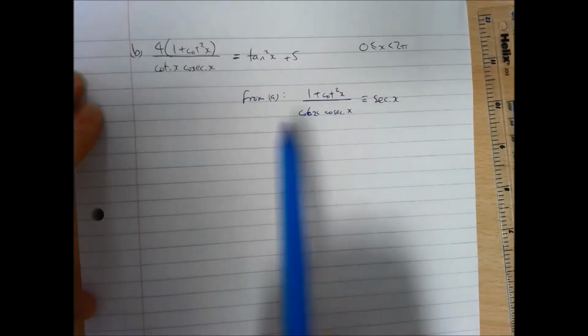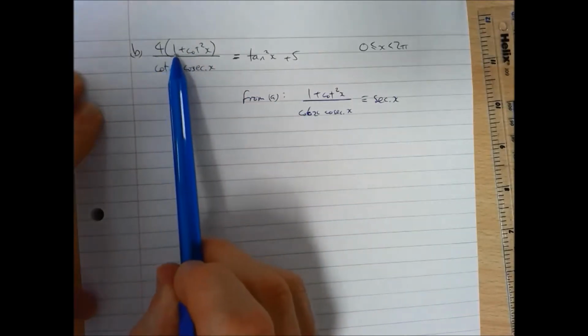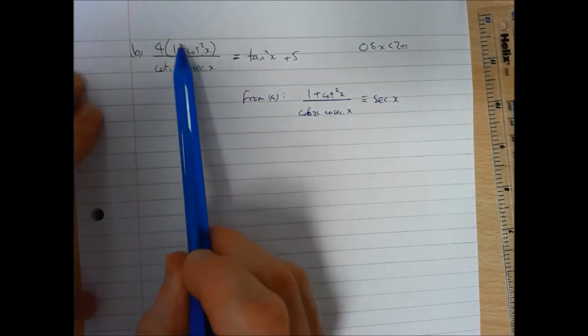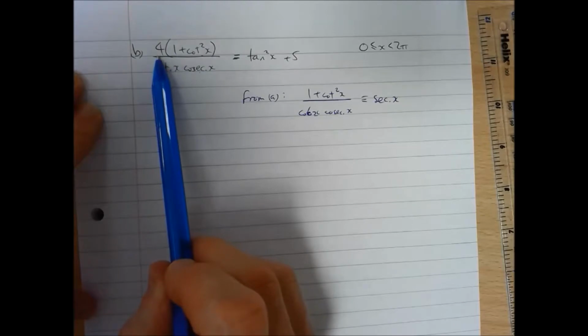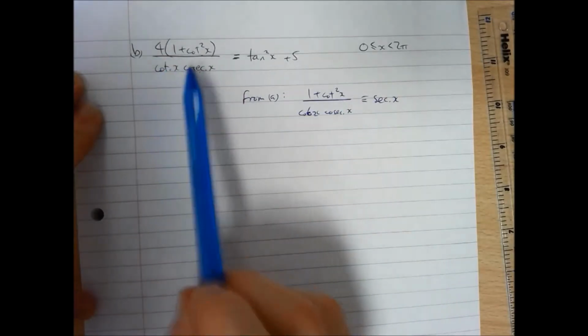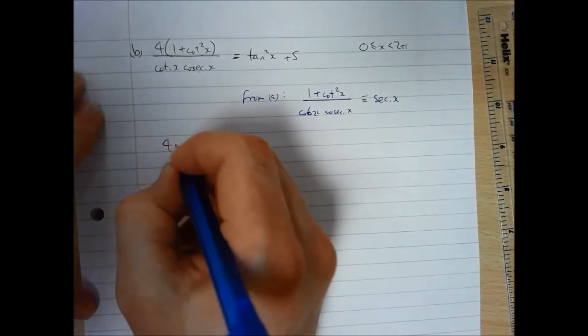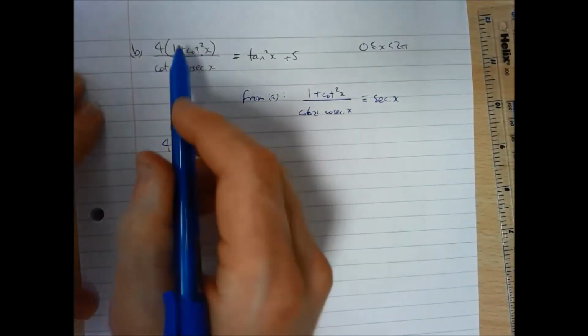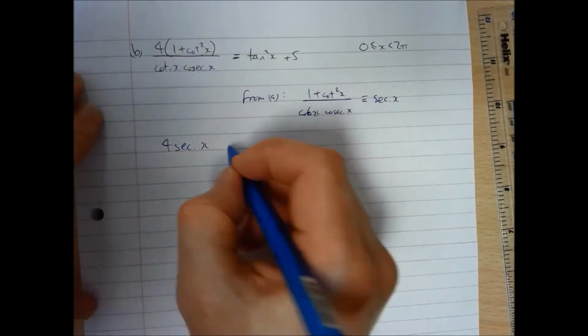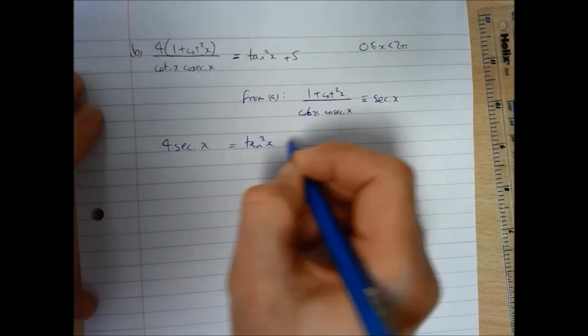Okay, and sure enough in here we've got 1 plus cot squared x over cot x cosec x. All of that then has just been multiplied by 4. So that is effectively multiplying sec by 4. So immediately our equation can reduce down to 4 sec x, replacing all of that with the sec x from part A, equals tan squared x plus 5.